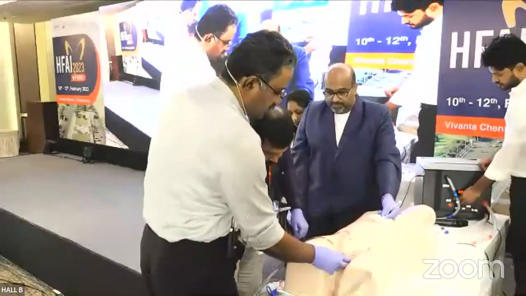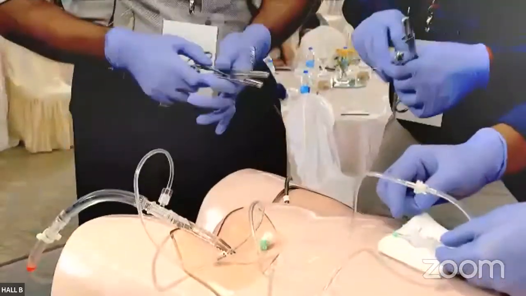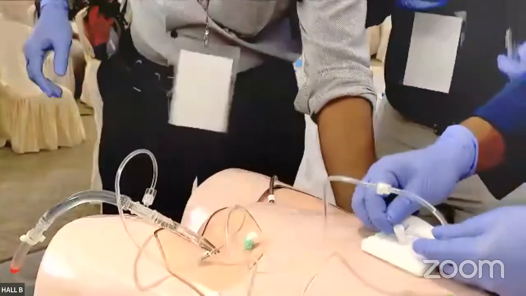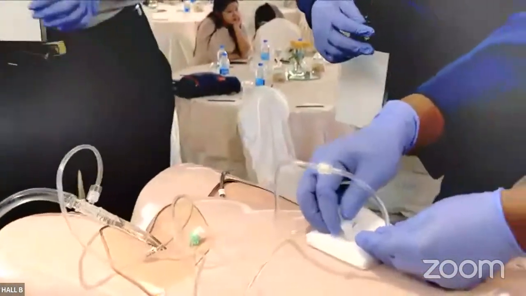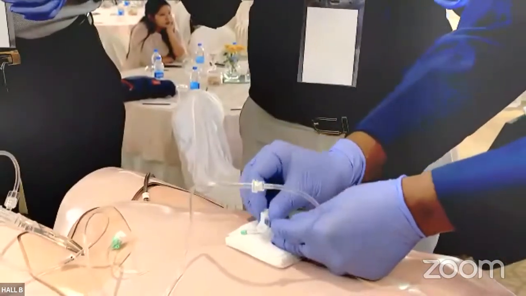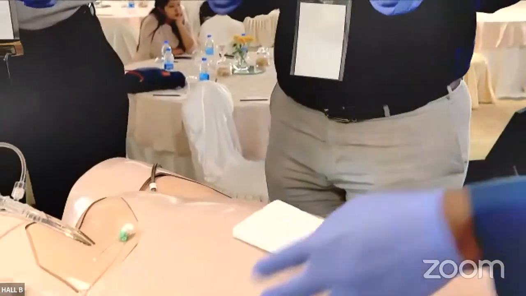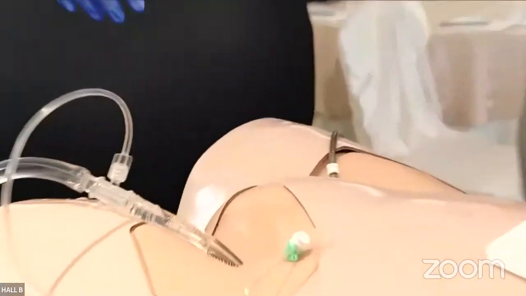Yeah, we are releasing the clamp. We establish the flow.